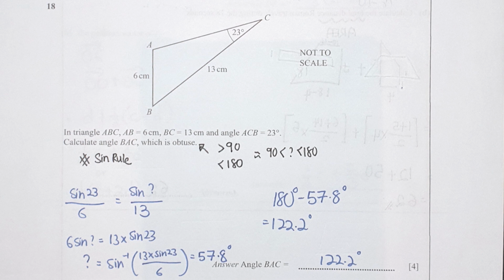Whereby for question 18, we'll be using sine rule to identify the angle of BAC. However, the keyword here is they are looking for obtuse, which are angles with value more than 90 and less than 180. So the 57.8 degrees that you identified simply doesn't qualify. All you need to do is to take 180 minus 57.8. You will get your final result as 122.2.